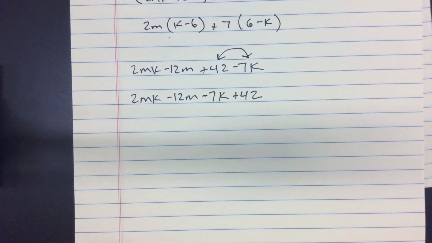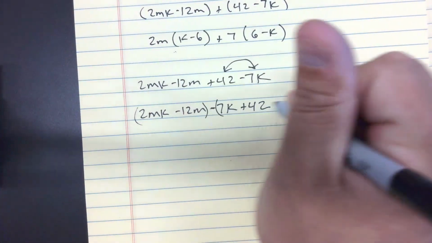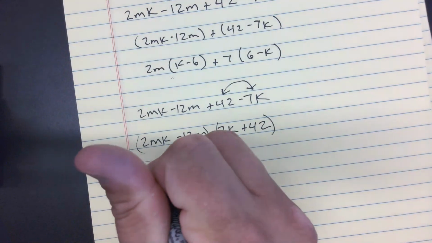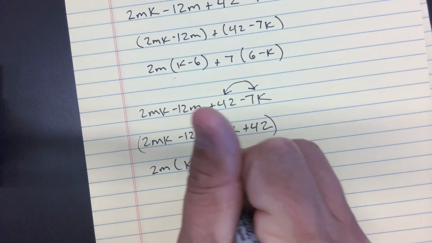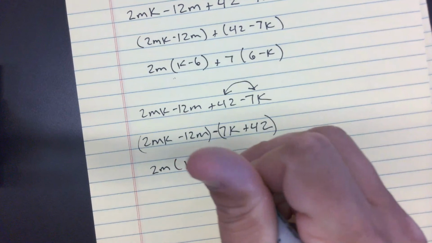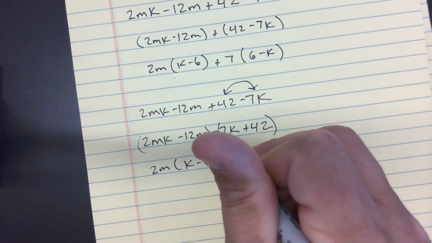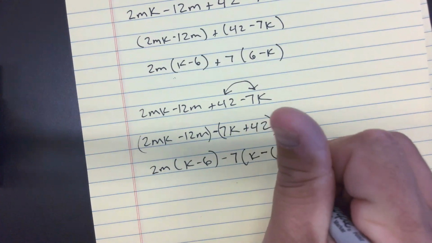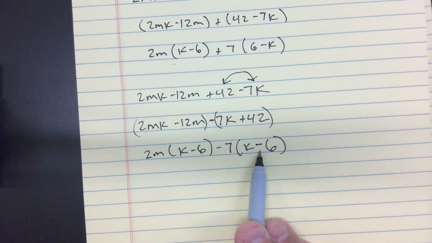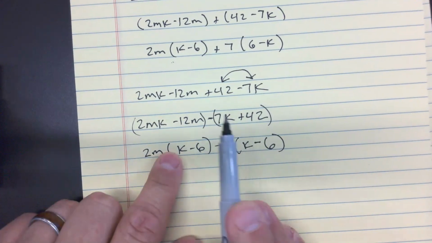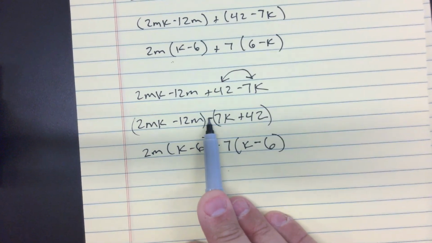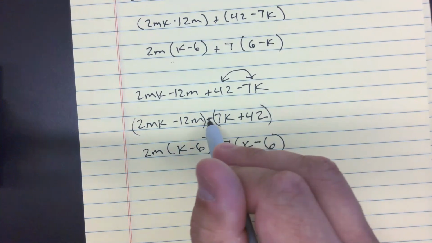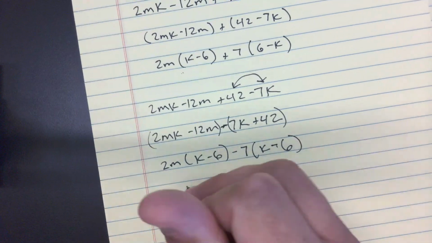Here we go. Split and factor. Out of the first one, we can factor 2m, which leaves k minus 6, right? Out of this one, we can factor a 7, which leaves k minus 6. Why is that a minus? Because the middle sign is now a negative, so it changes the sign after it. If this sign right here is a negative, it changes the sign after it.